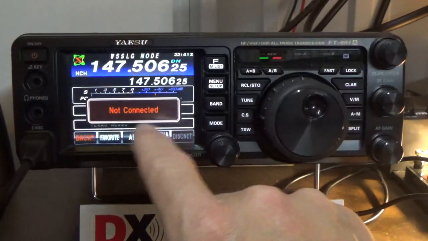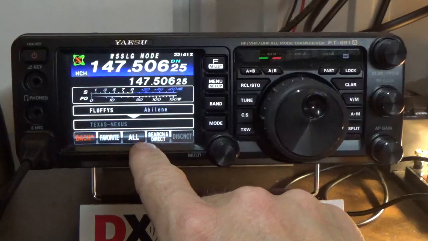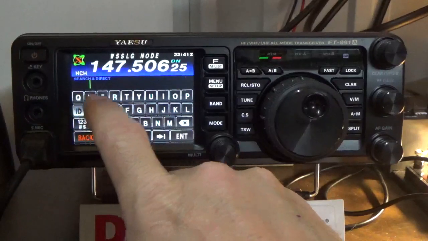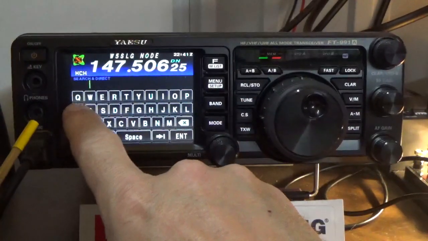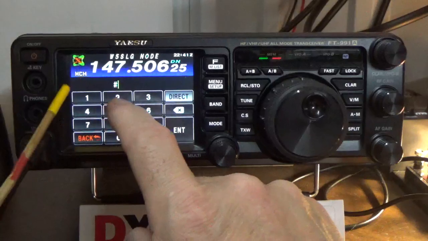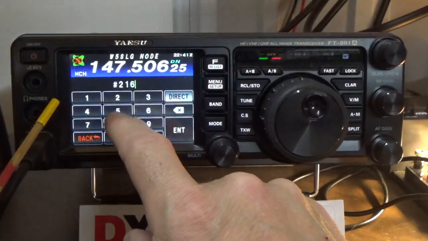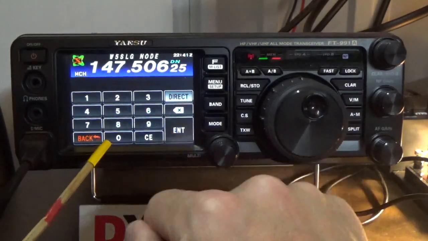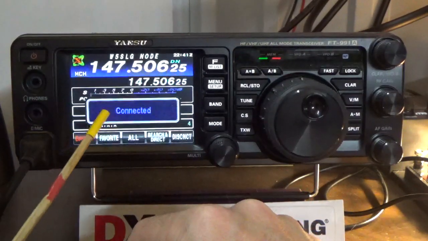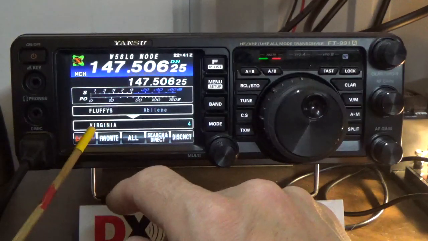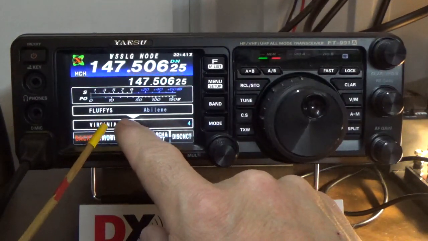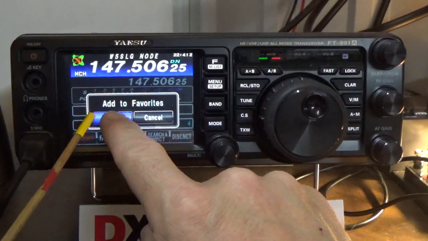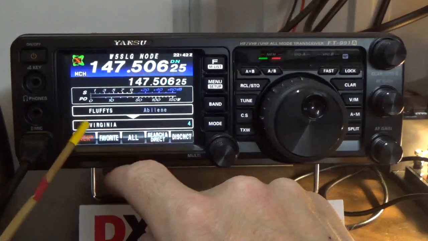So what we'll do first, we're going to go ahead and disconnect, and then we're going to change rooms or look for rooms. The first way is the search and direct. I'm going to use the ID, which is the DTMF, and when I touch the ID here, the DTMF screen will come up. The first room is going to be room 21625, and I'm going to press enter, and that should take us to the Virginia room, and we'll save that as a favorite. To save it, you'll want to press right here on this little bar, and it's going to give you the option to add to favorites. Now we have that in there.